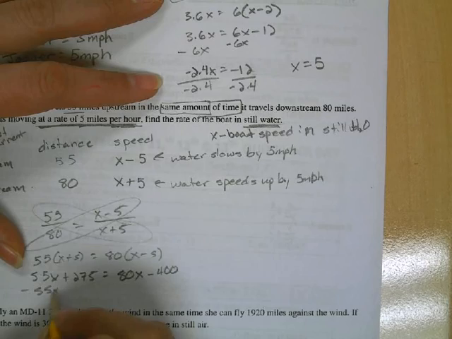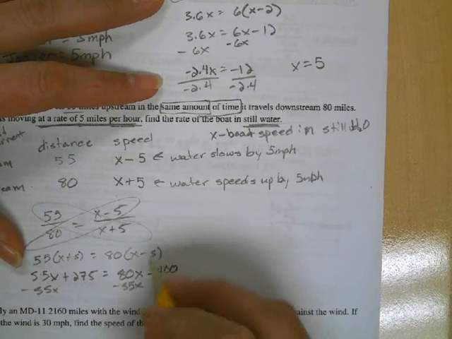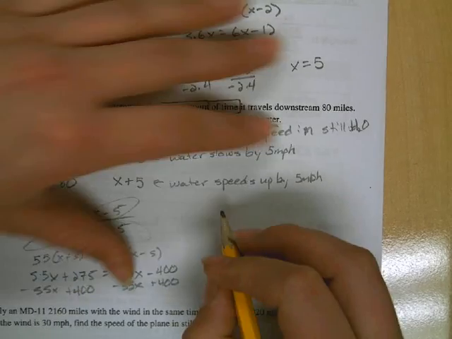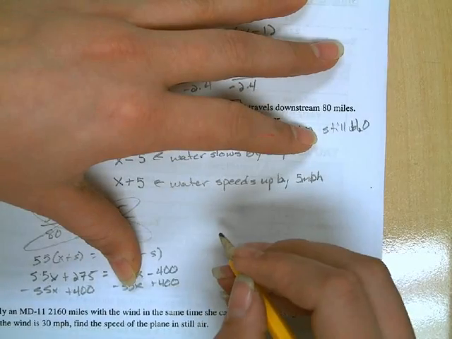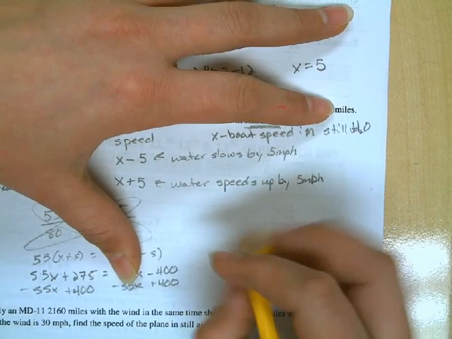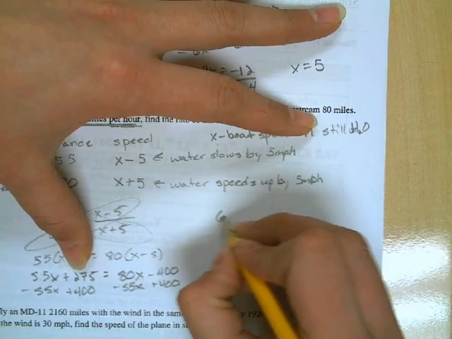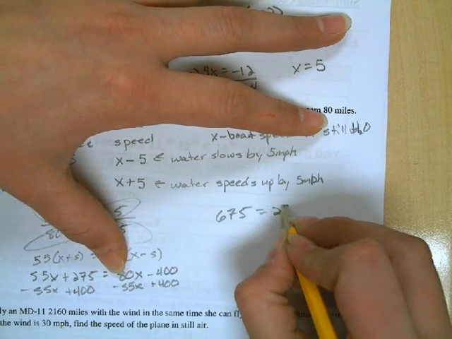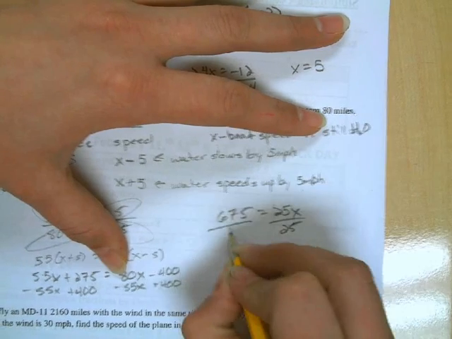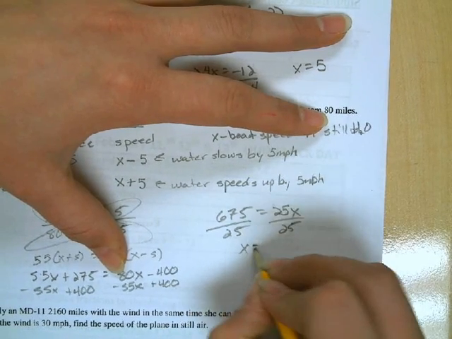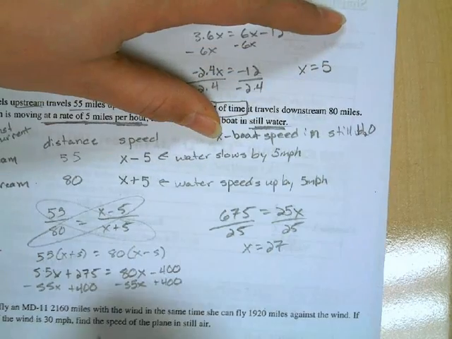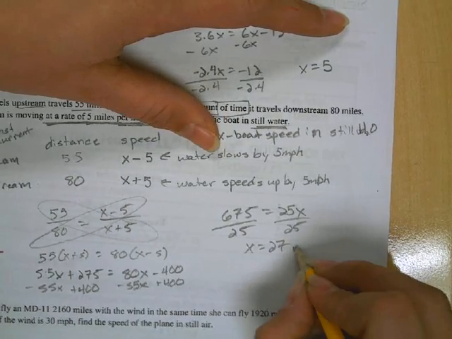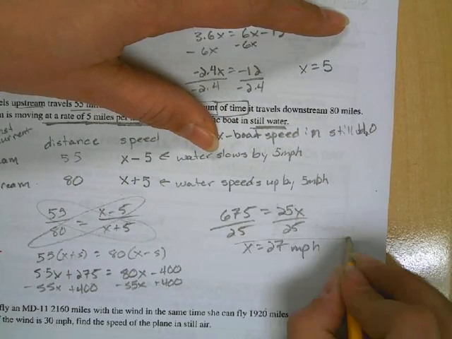I'm going to move this way, minus 55x, which means this needs to move the other way, so plus 400. So I get 675 is equal to 25x. Divide by 25, divide by 25, x is equal to 27. And what was 27? 27 would be the boat speed in still water, so it's 27 miles per hour.